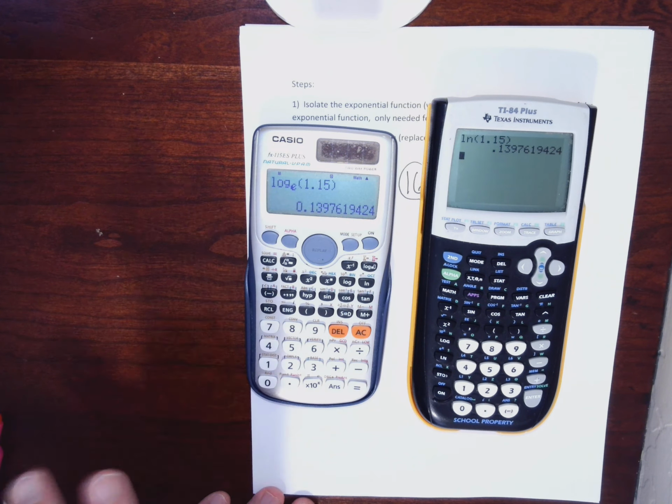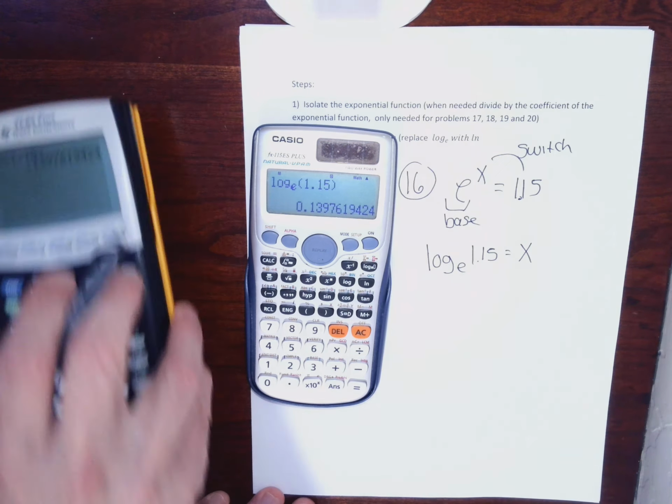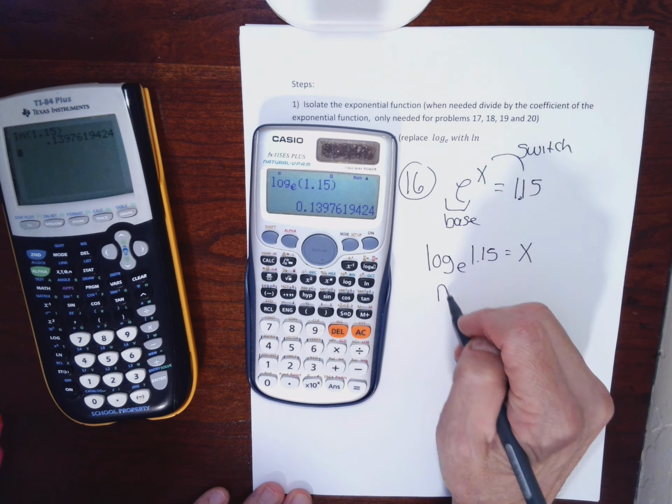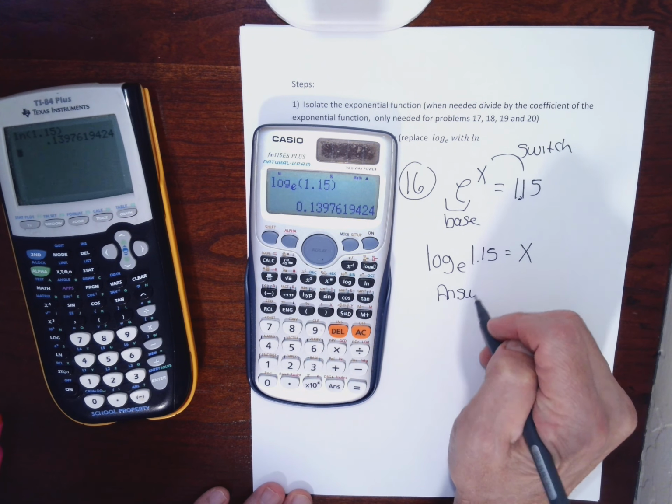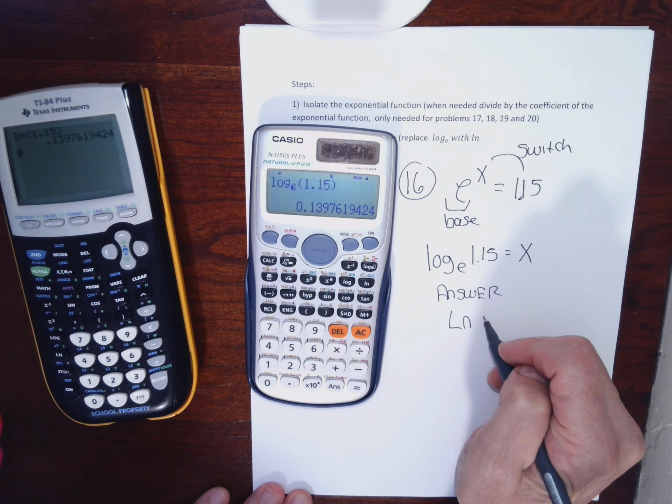Those numbers are exact to however many decimals there are. Log base e is great for doing algebra, but it's not usually written in answers. If I see log base e, I probably should improve my answer by replacing that log base e with ln.